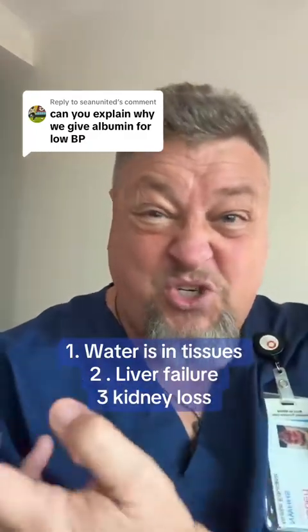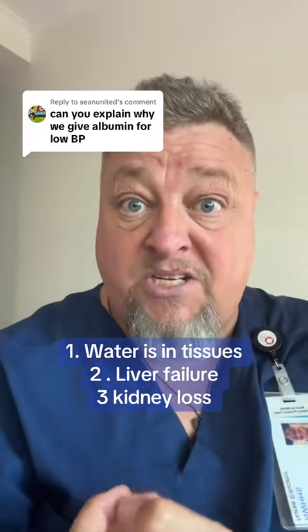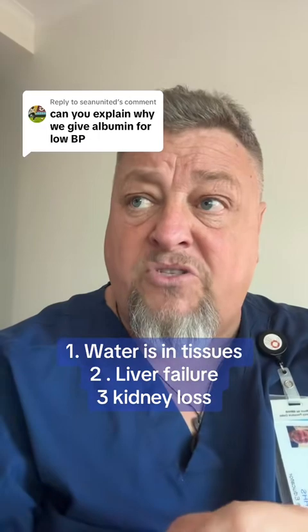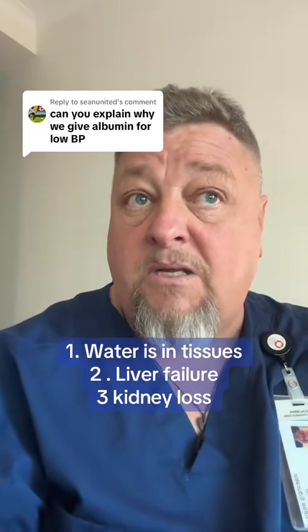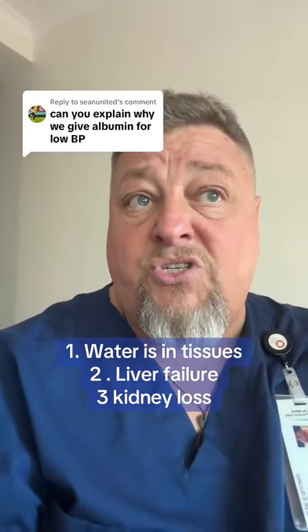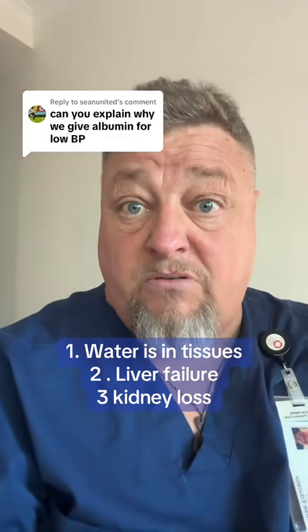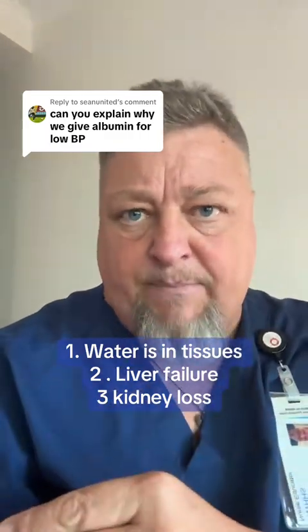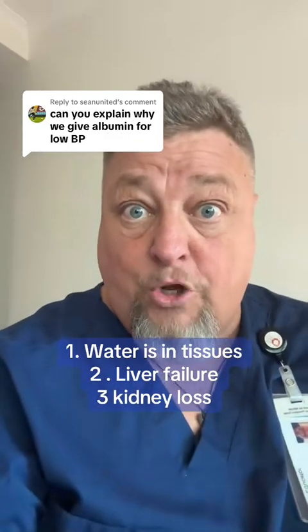So there has to be a couple of reasons why albumin would be used. One is the water's there, it's just in your tissues. We need to encourage it to come back into the blood. The other is maybe your albumin levels are lower than they should be. Perhaps the patient's got some liver dysfunction and they're not making as much albumin to go in their blood, and that's why they're losing volume.